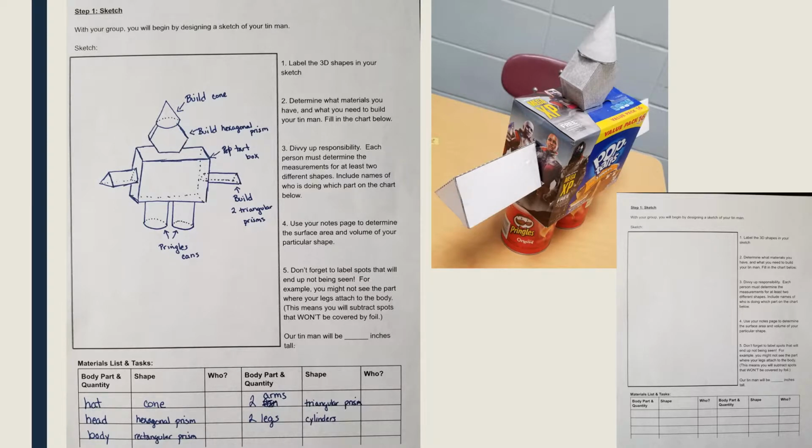So on day 1, students are going to have to draw or describe what they're going to create. This is a rough sketch of an example that students might come up with. On this page of their packet, they're going to draw what they think they're going to make, and then label each piece of their 10-person.